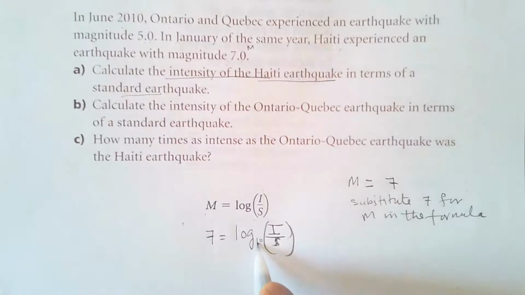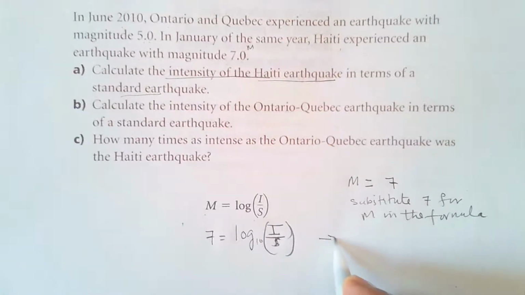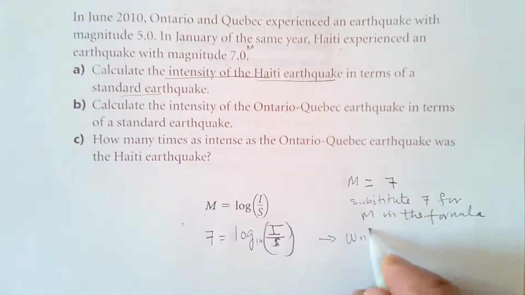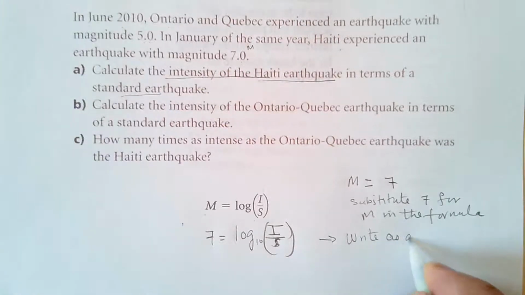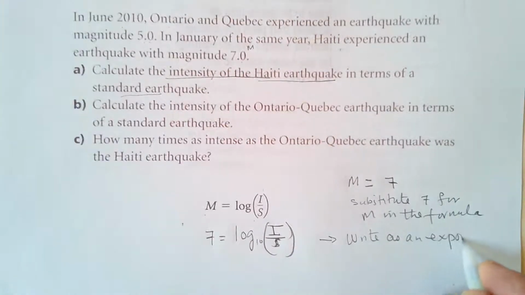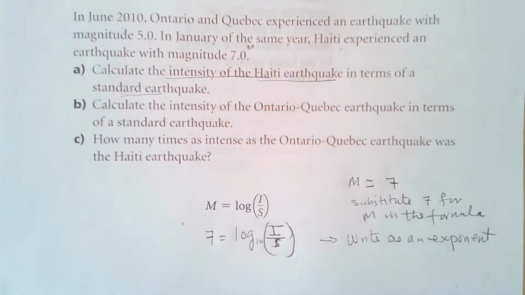Now the next step we're thinking about is to write this as an exponent, and this is where our knowledge of exponents comes in handy.